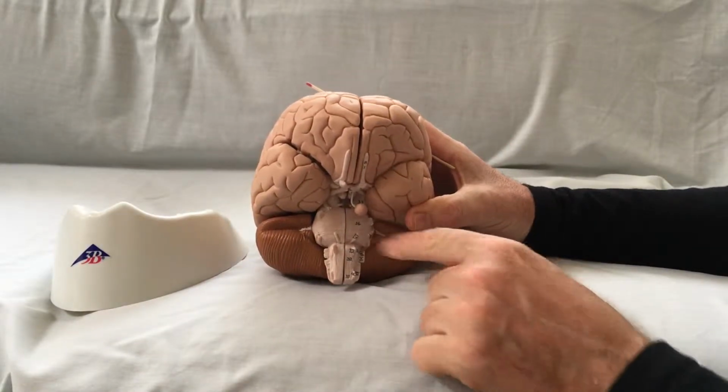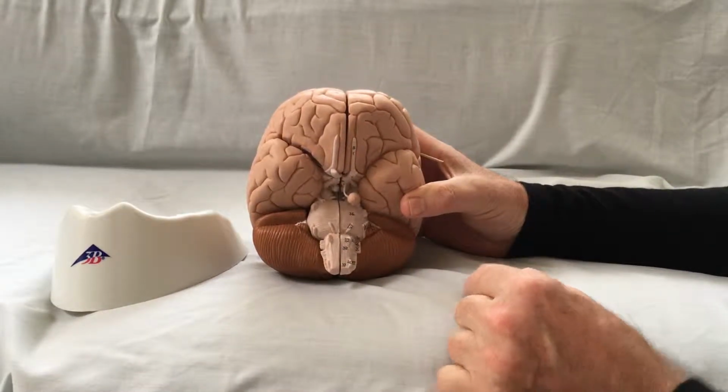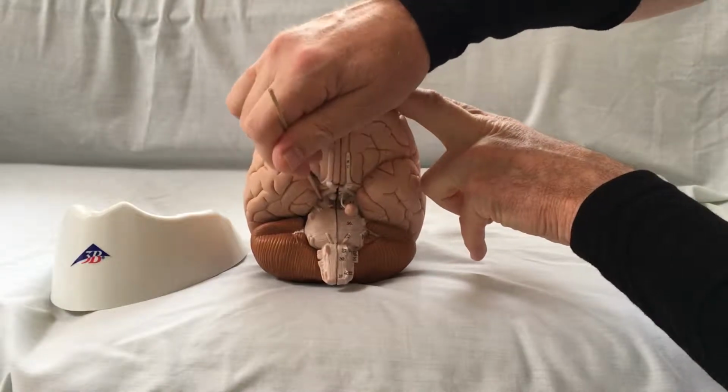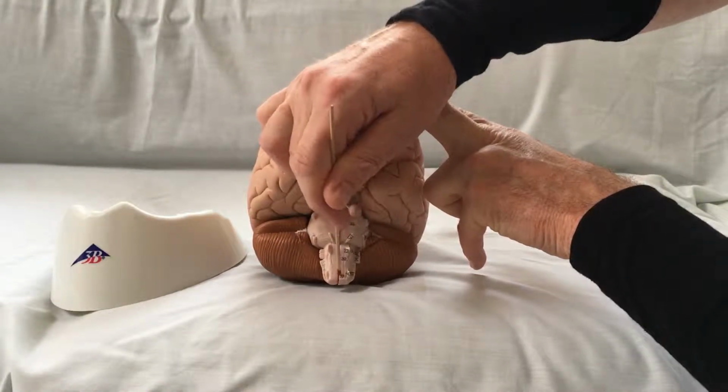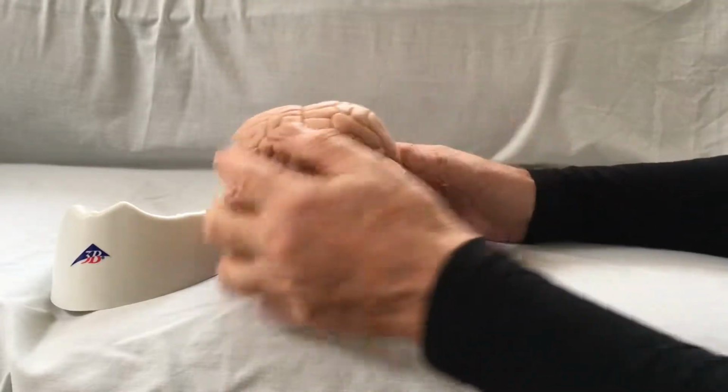From this inferior view, we can see part of the brainstem. Up in here would be the midbrain. We have the pons, and then the medulla oblongata, and then we go into the spinal cord.